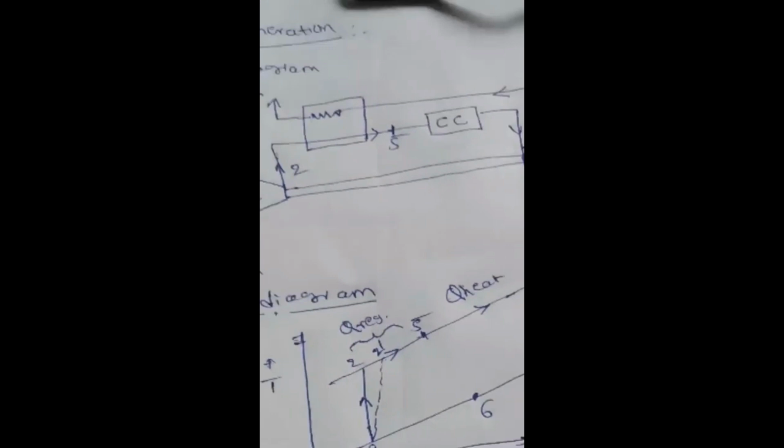Now what is the advantage of this regeneration? You are going to reduce the heat addition in the combustion chamber, because some amount of heat is added by the regenerator. Automatically we can save some of the fuel added into the combustion chamber. That will improve the efficiency, and that is regeneration.